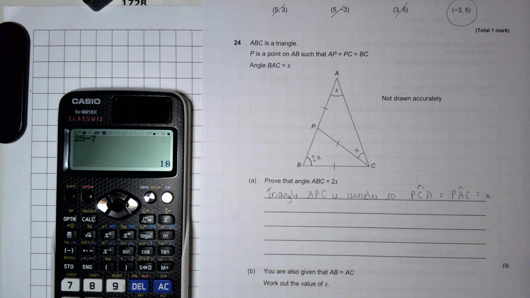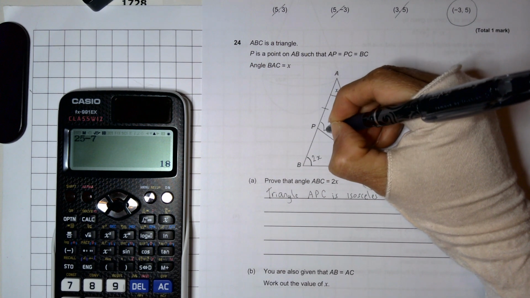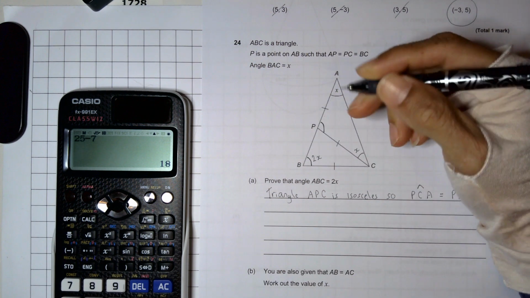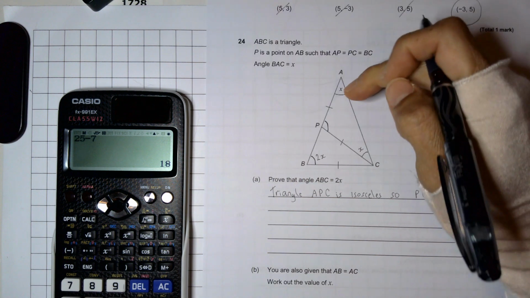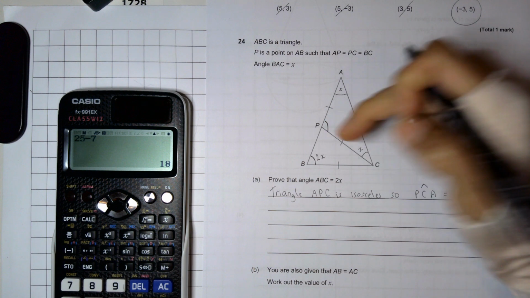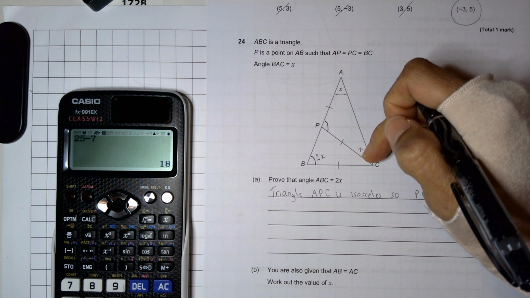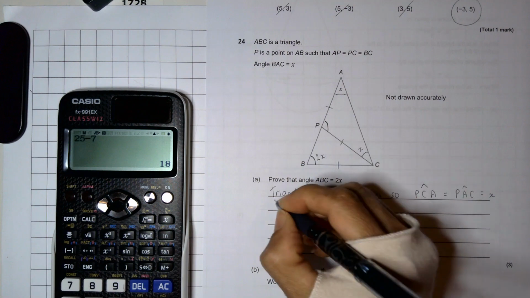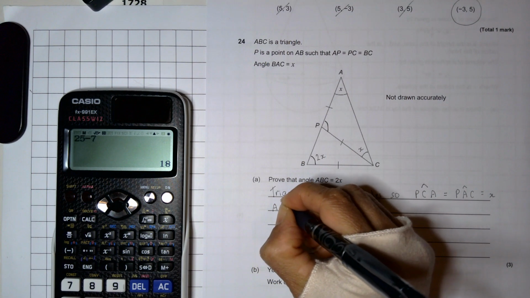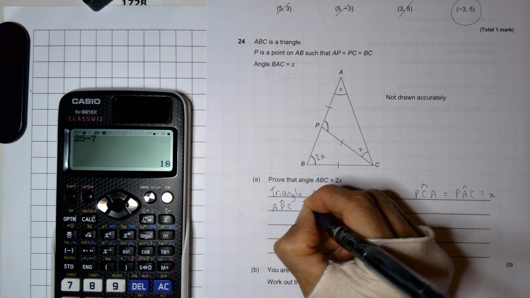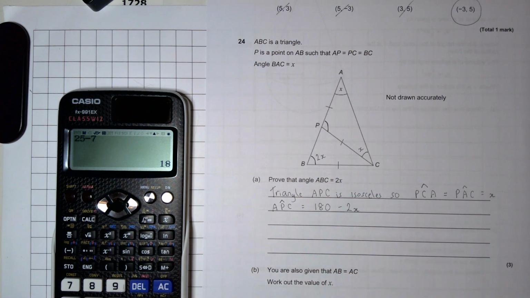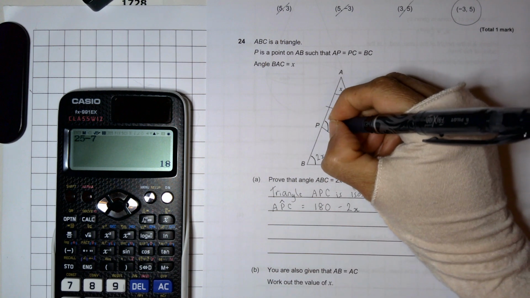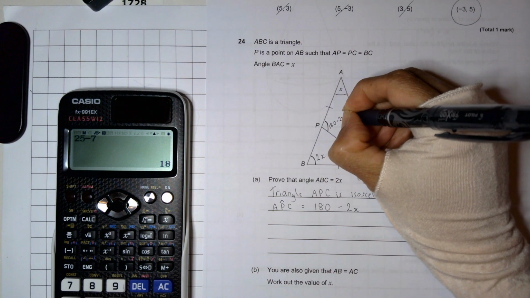Right. How does that help? Well, we can work this one out. How can I work that one out? Well, inside the triangle, all the angles add up to 180. If this one's X and that one's X, this one here will be 180 minus X, or minus 2X. So we can now say that angle APC is 180, take away 2x.